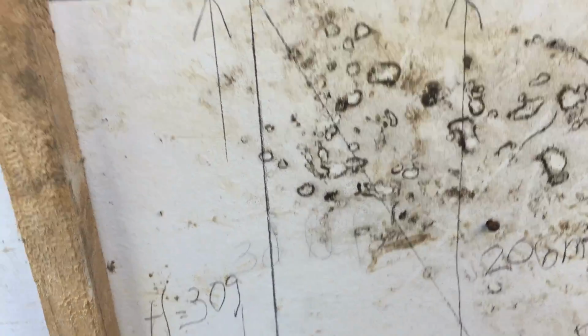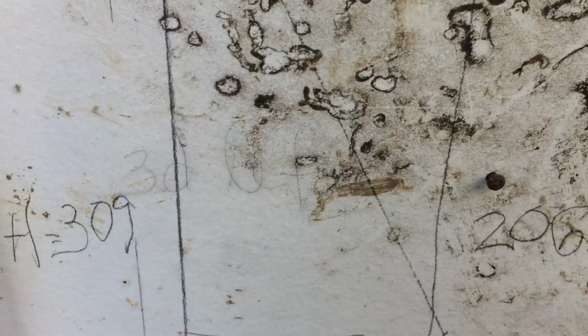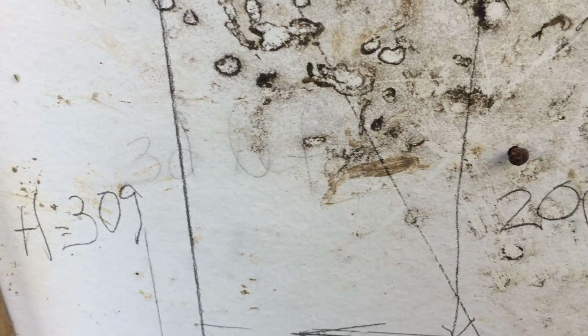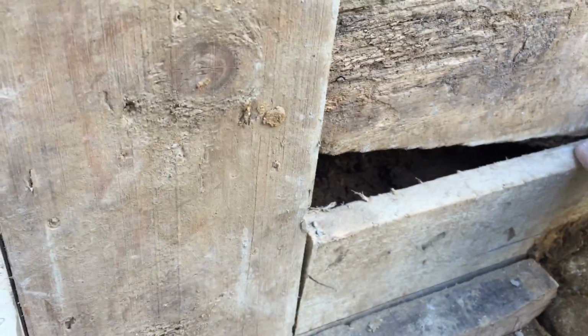I also leave this open so that when I pour concrete from the top, it will flow. I want to be sure it flows into this cavity.